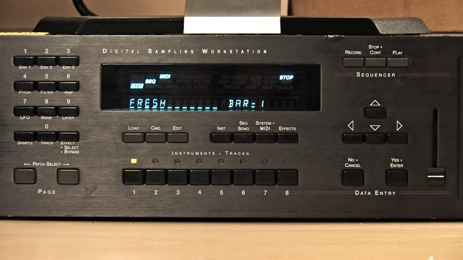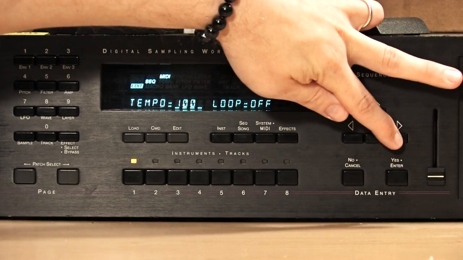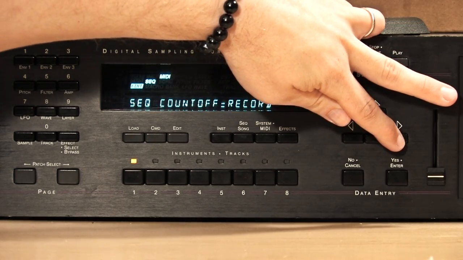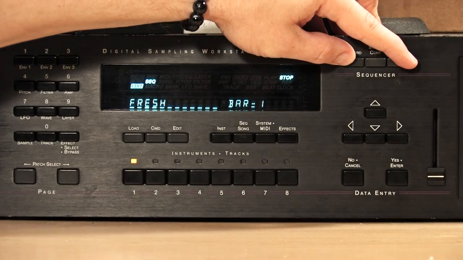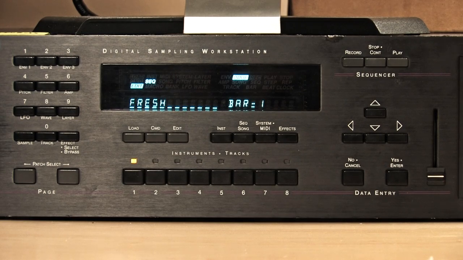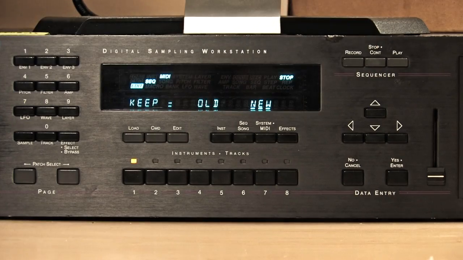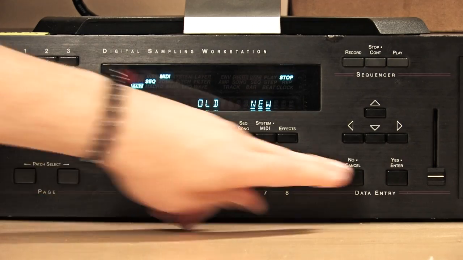Now let's say we want to add some percussion in there. Our mode's still set to looped, which is what we want. Record play. It's going to give us the count in. We'll hit stop. Our old simple pattern. Then our new one. Okay, we'll accept that.